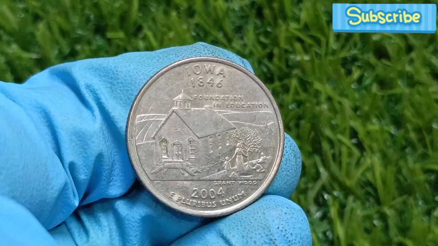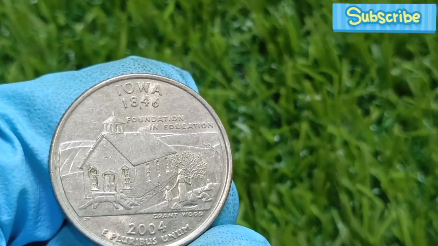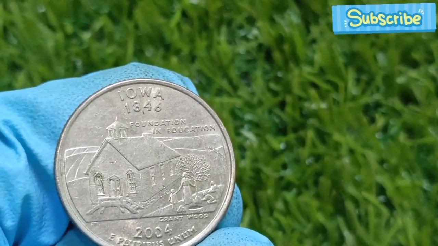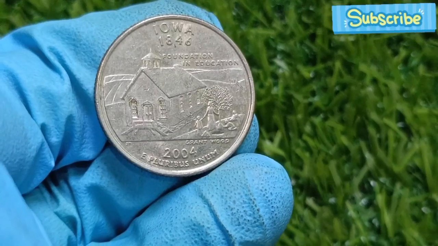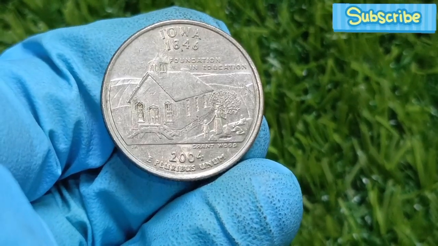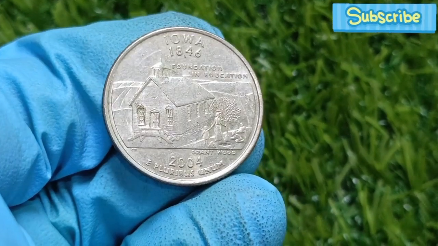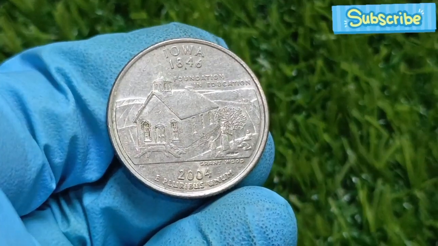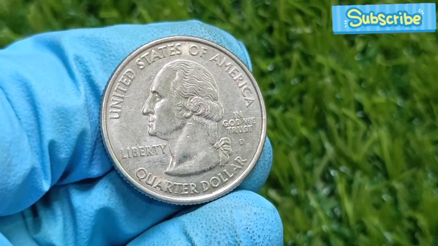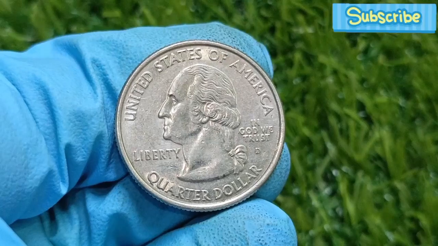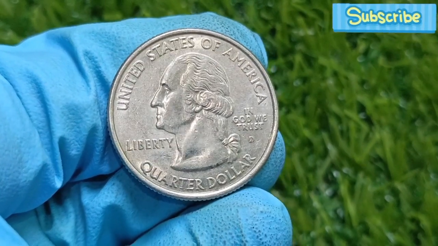Legacy of the Iowa quarter and final thoughts. The 2004 Iowa quarter is more than a piece of metal. It's a tribute to an artist, a celebration of education, and a chronicle of a state's journey into the Union. Whether you're a seasoned collector or just checking your change for treasure, this coin is worth your attention. Grant Wood's timeless imagery, the proud inscription of 1846, and those fascinating mint errors. Each detail adds a layer to its story, and possibly to its value.